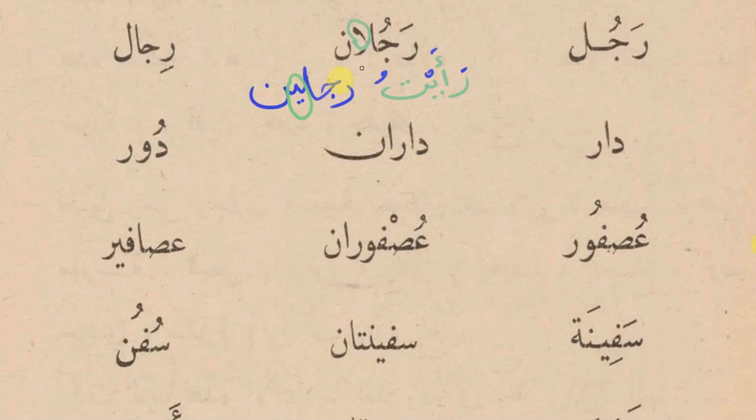This letter changes to indicate the position of this noun, the dul. Because now رأيت رجلين is the object of the sentence, because they received the action, I saw them. So they are the object of the sentence. It's this ya here. That's how it's shown in the Arabic.